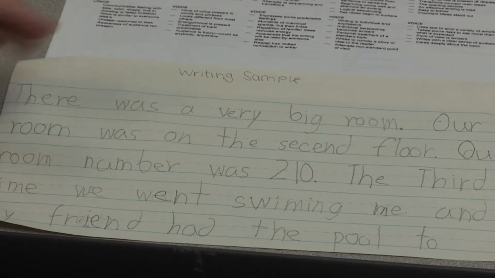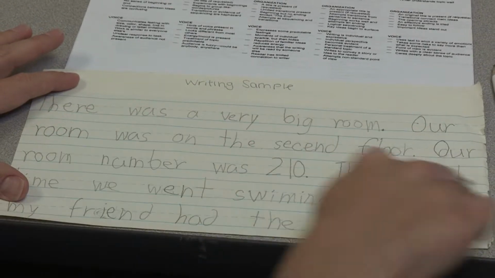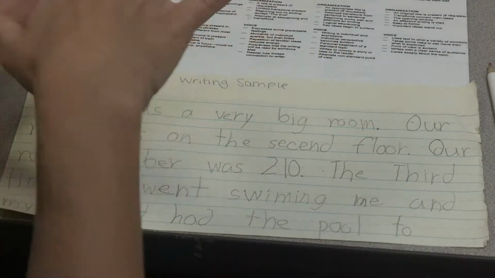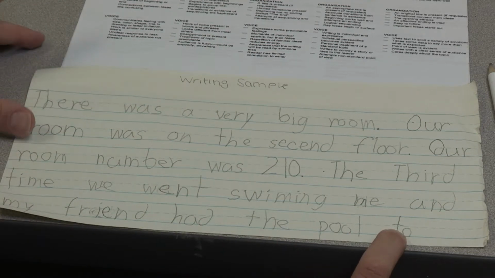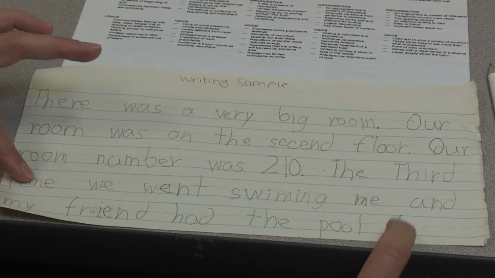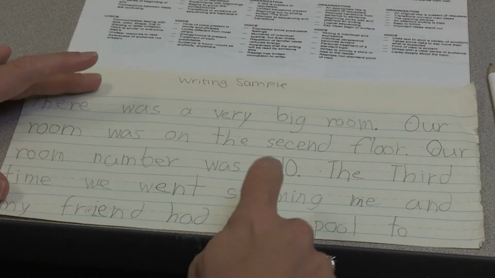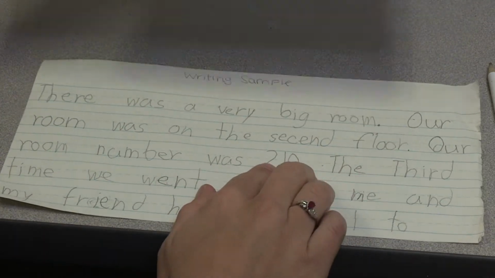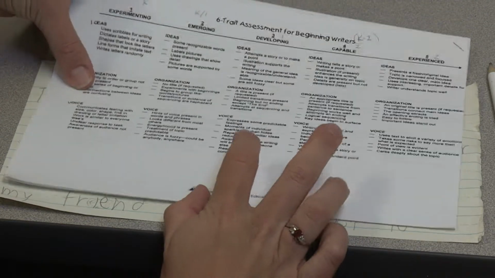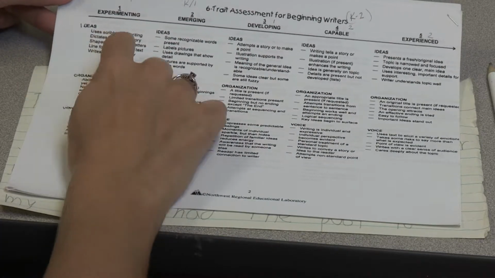One thing you want to look for is spelling. Do they write neatly, in straight lines, or is their writing sort of crooked? How do they do with the formation of their letters? With sentence structure, does the story make sense, or is it confusing? And how do they do with grammar? That's what we're going to go through. I'm going to start with my first trait, which is ideas.